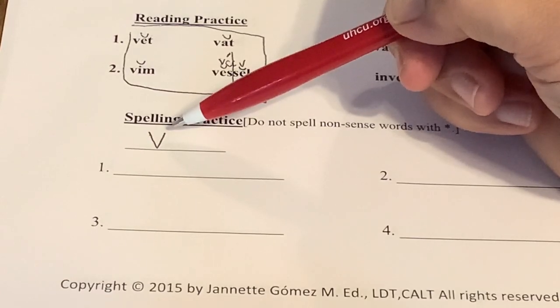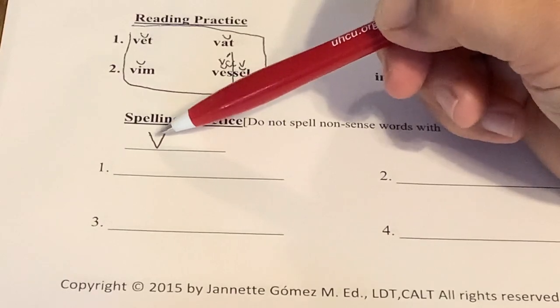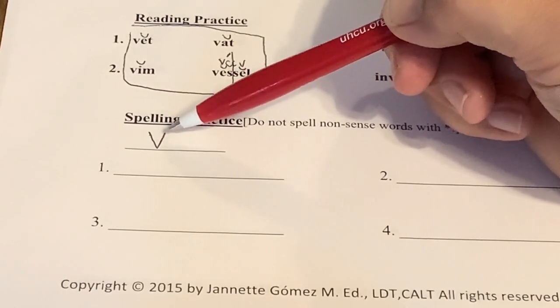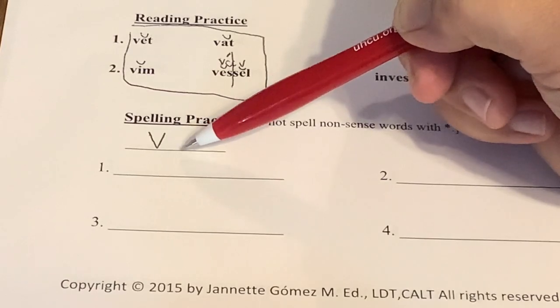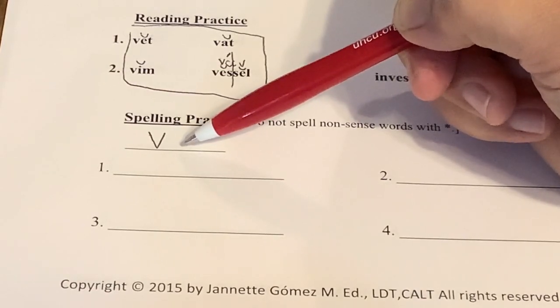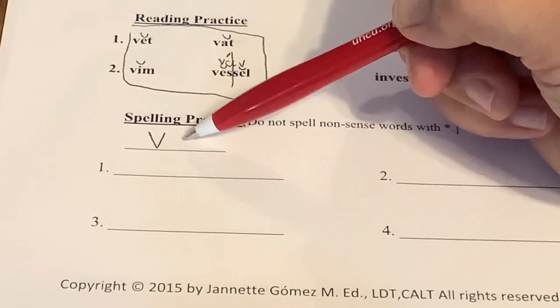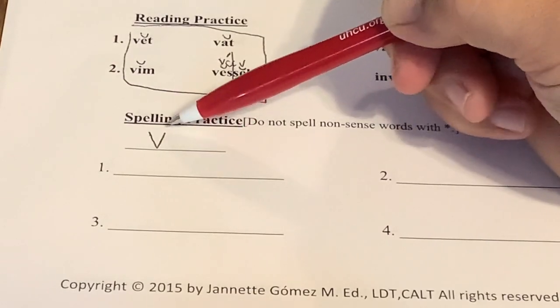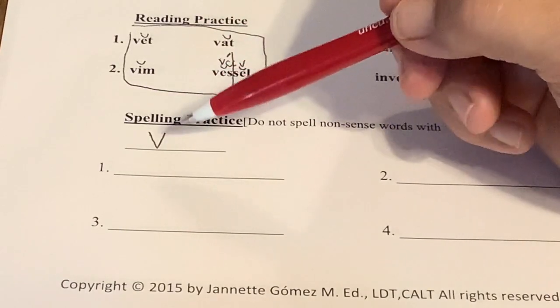You hear the V sound, but when you write it, you write the V, and there's always going to be another letter, an E. English words do not end with just V. They're going to be V-E. Love. You write your V and your E, okay? We're going to talk about that more in another lesson.